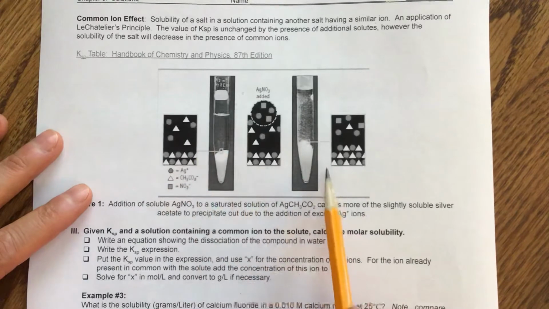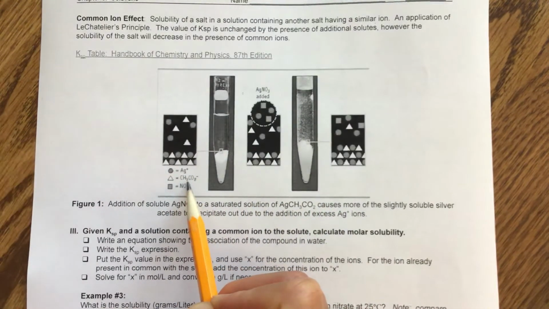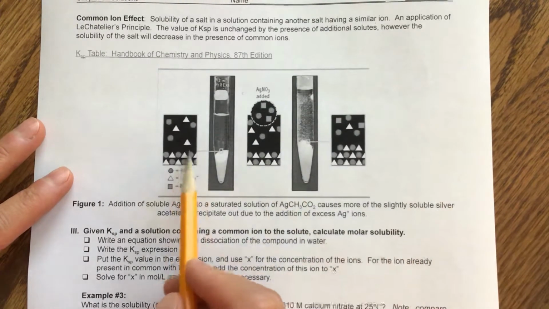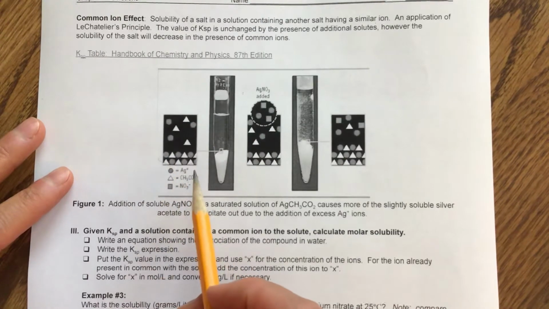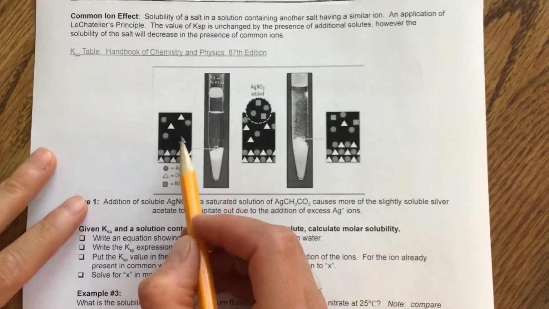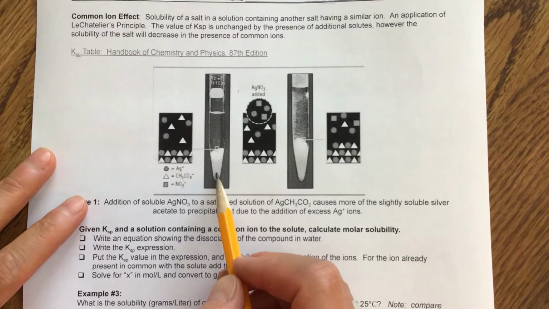Here's an image that shows you some silver acetate. It's a slightly soluble salt in a saturated solution. So here you see the silver acetate as a solid, and here are the ions floating around. There are also some nitrate ions in there as well that aren't actually pictured in the diagram. But you can see on a macroscopic level the silver acetate precipitating out.